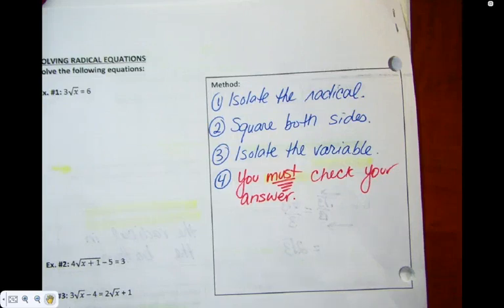Special equations are sometimes when you check the answer, it doesn't work. And so if you skip out that step, you're going to think you have an answer, but when you go to check it, it actually doesn't work. So you have to check your answer with special equations.